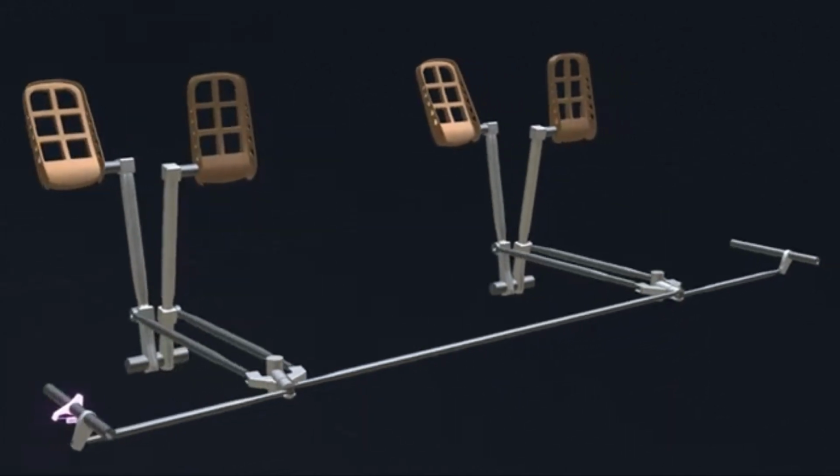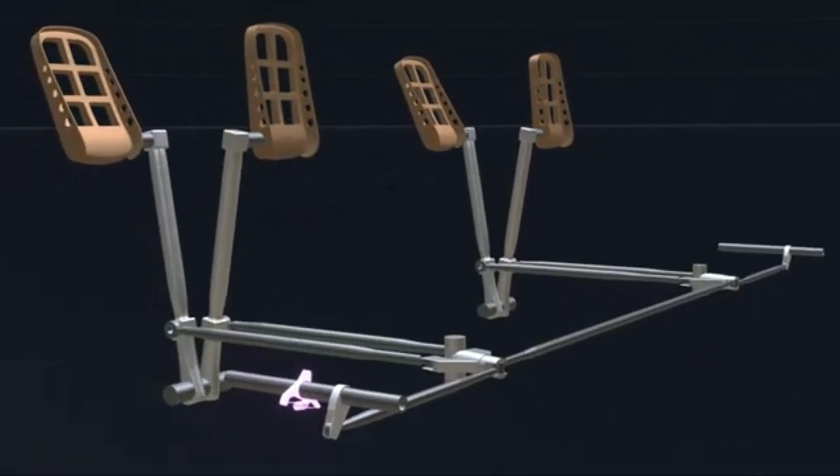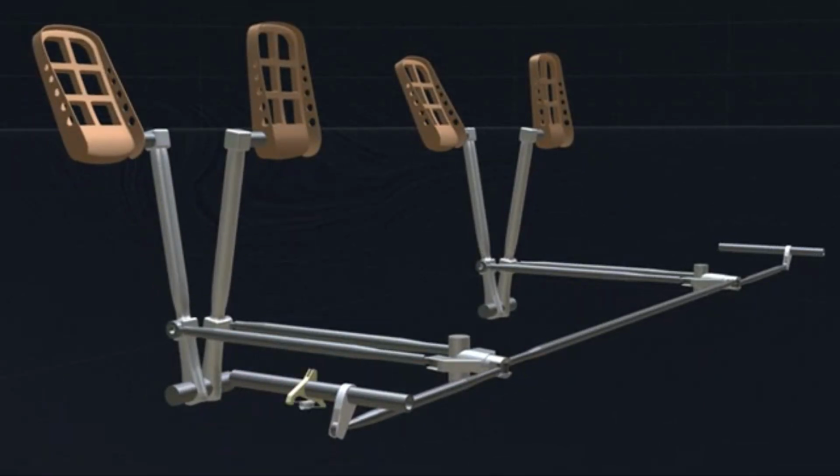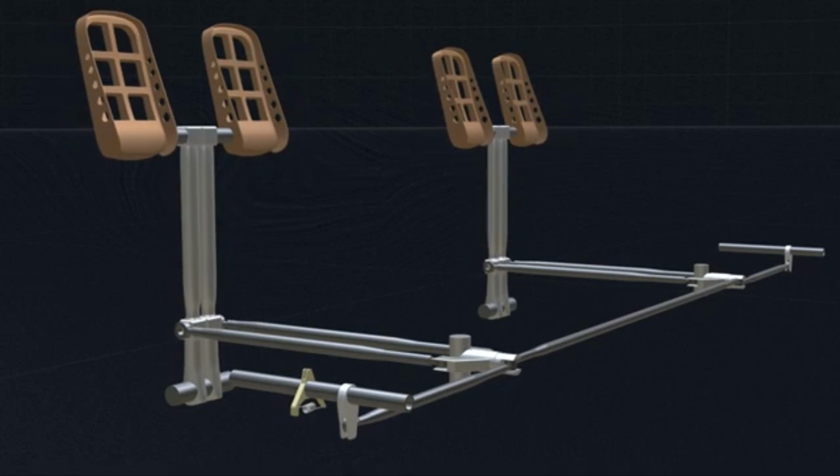The rudder feel and centering mechanism provides the feel force to the rudder pedals. As the pedals travel further, it gets harder to push. And once the pedals are released, the spring force returns the pedal back to neutral.